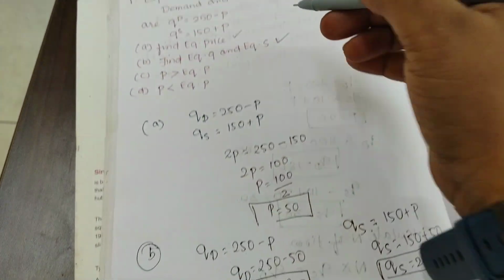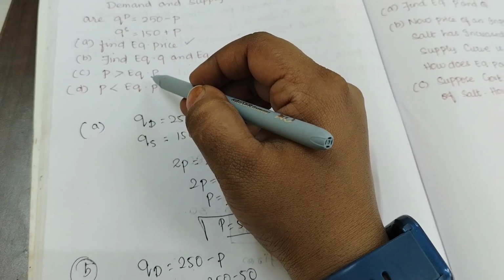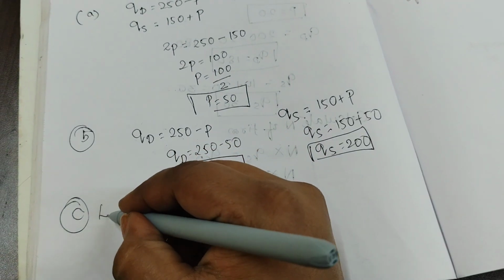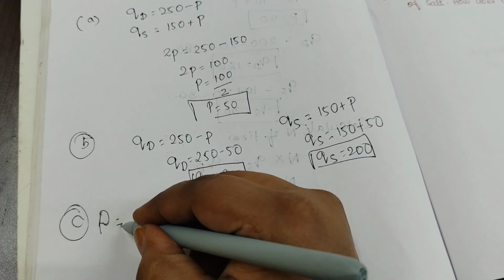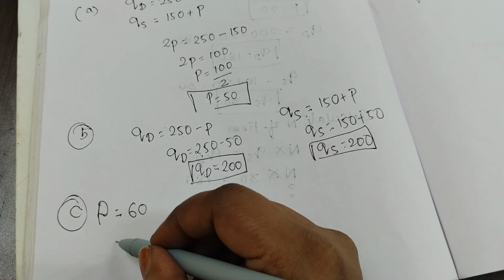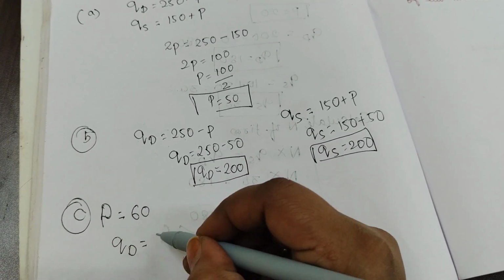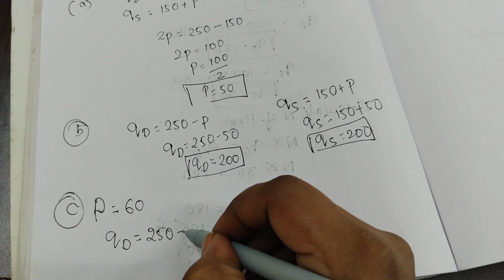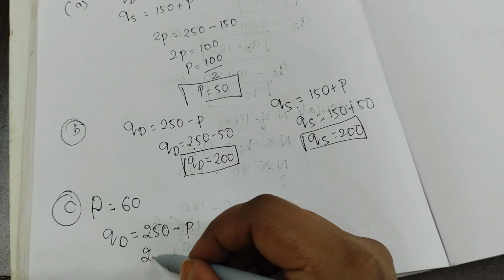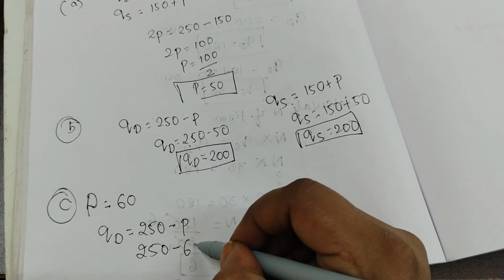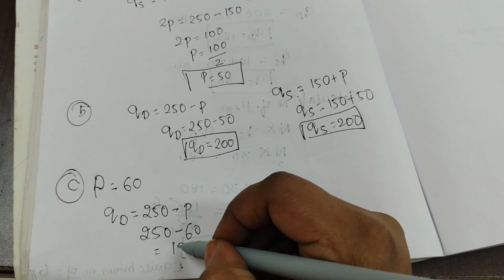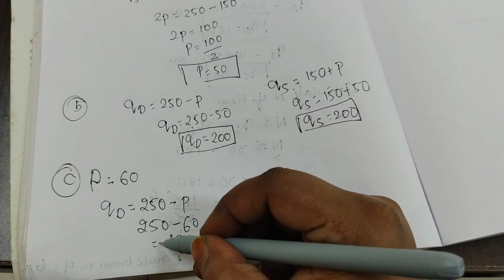Now what is the third question? If the price is greater than the equilibrium price, let's assume P = 60. So QD = 250 - P, 250 - 60 = 190.